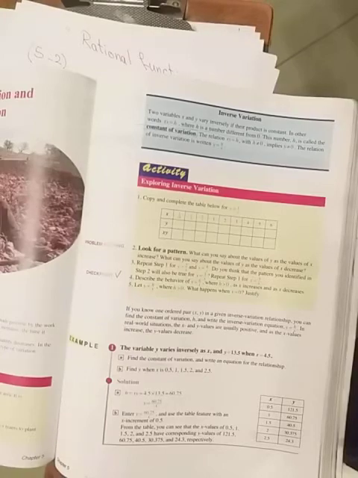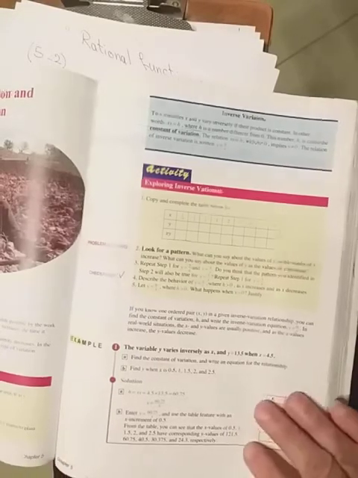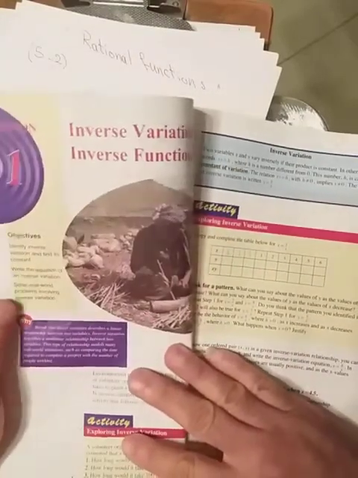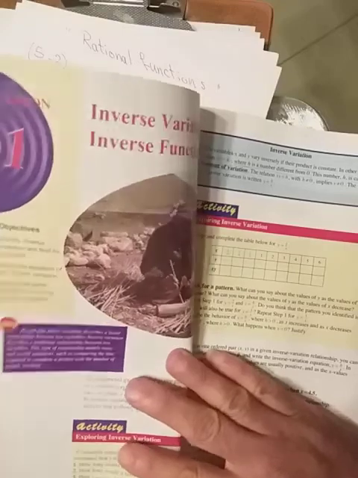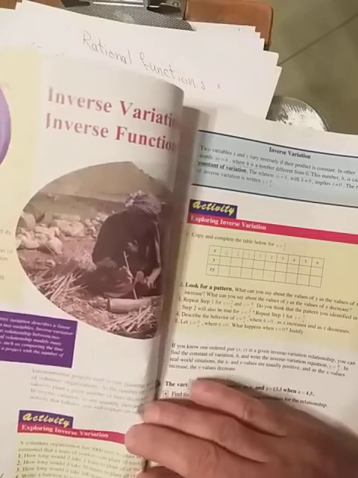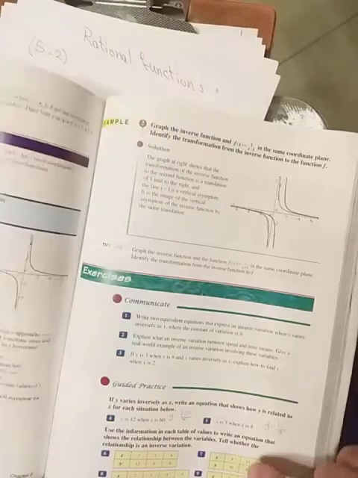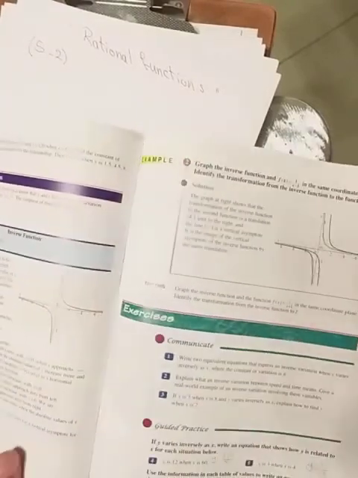In section 1, we talked about inverse variation. We learned the meaning of inverse variation, and we learned how to find the constant k and what the relation is between x and y. Today we have another section, section 2.